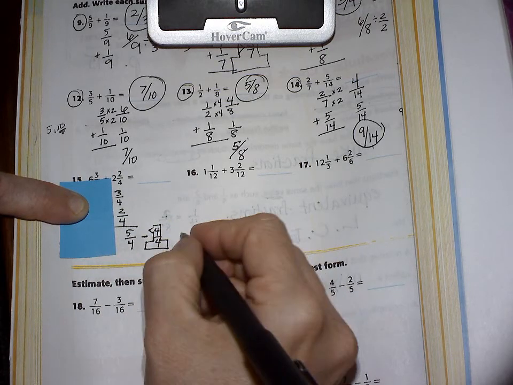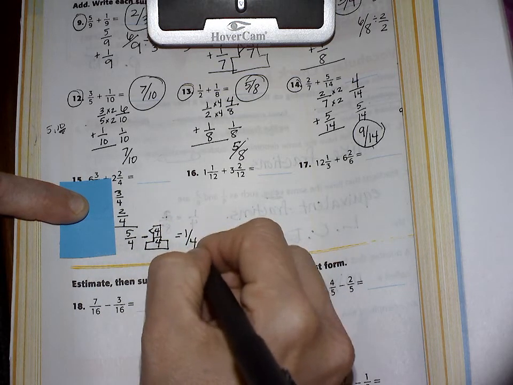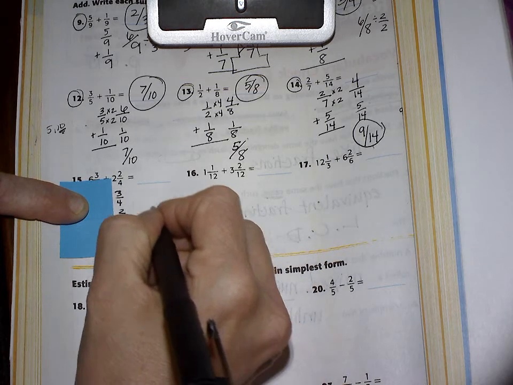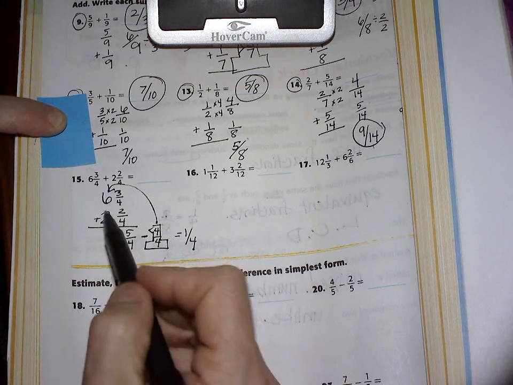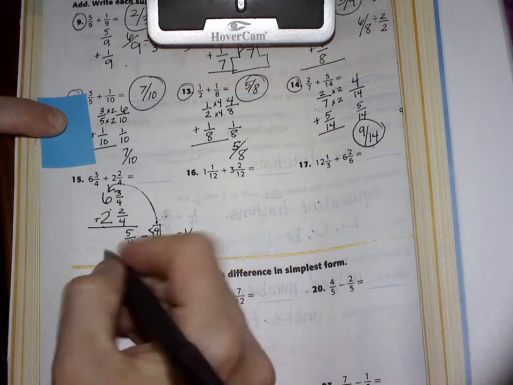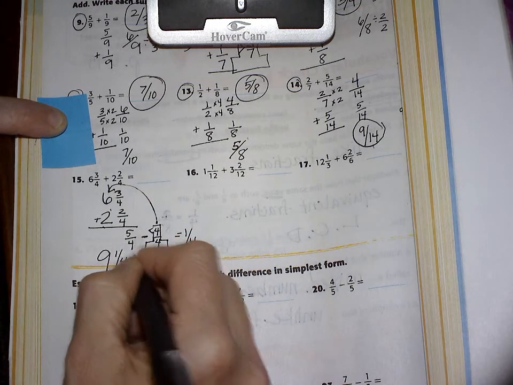5/4 minus 4/4 equals 1/4. And this one is going to go all the way up to my whole numbers. So I have 6, 7, 8 plus 1 is 9. So my answer here is 9 and 1/4.